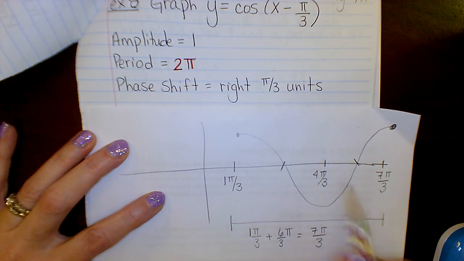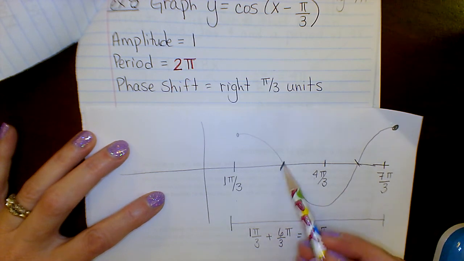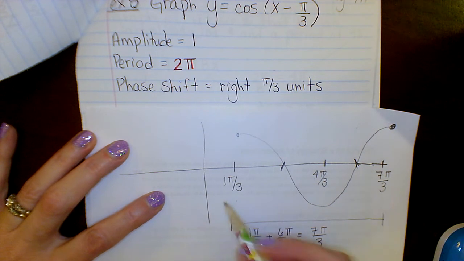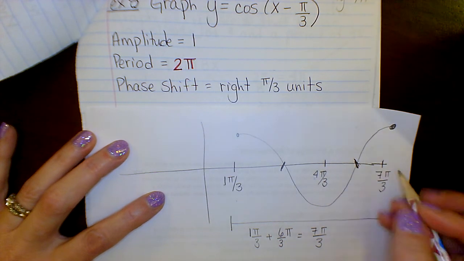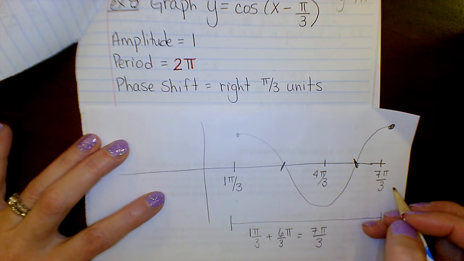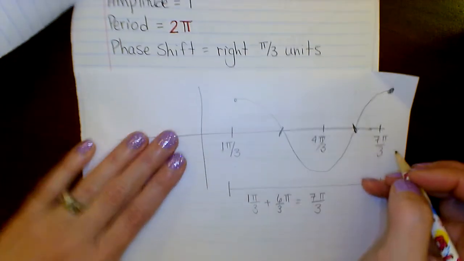All right, so 1 to 4, eek. That's not good. Because 1 plus 4 is 5, divided by 2 is not a nice whole number. Yuck. All right, so what do we do? How are we going to find these other points here? Well, if this halfway game kind of fails, you just need to up that denominator. Okay? So here's what I'm going to do.